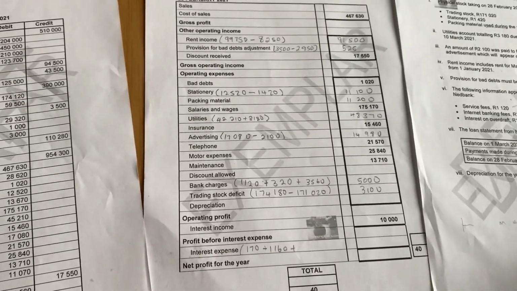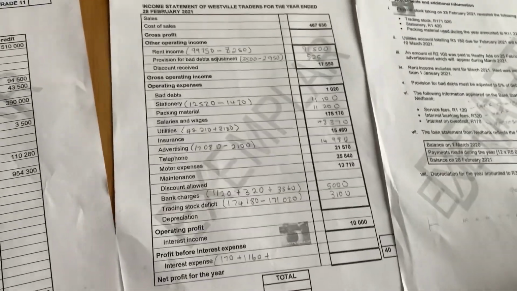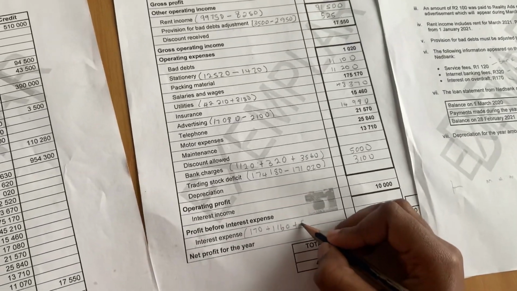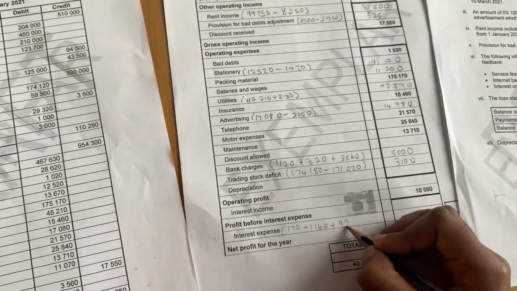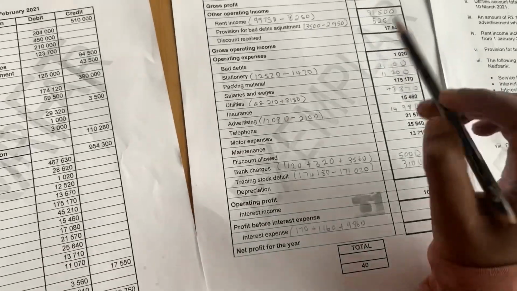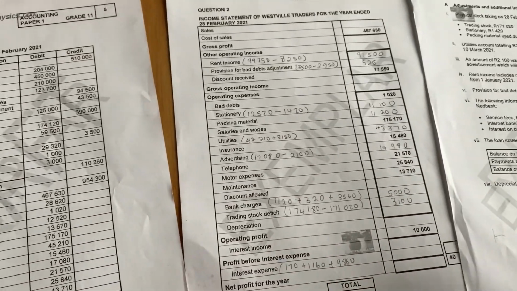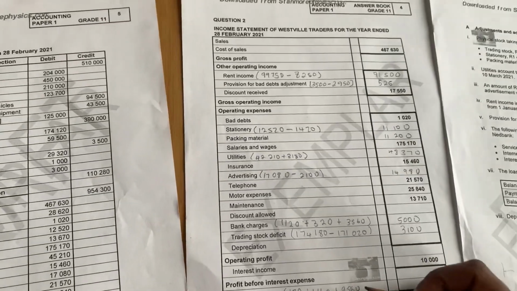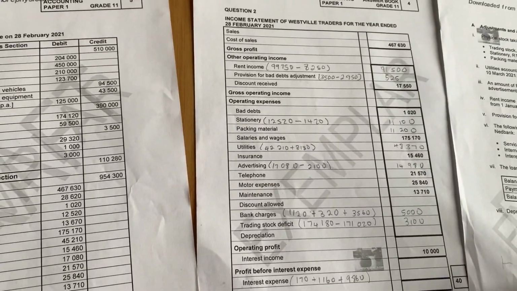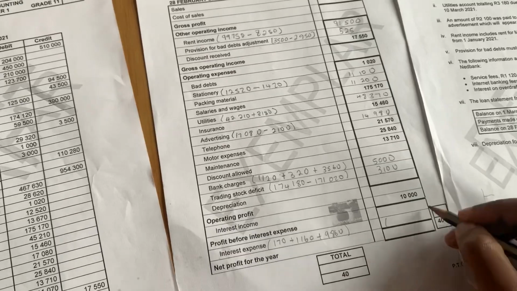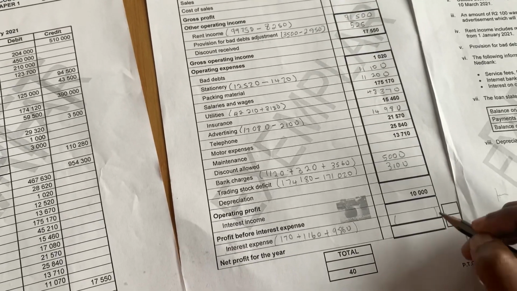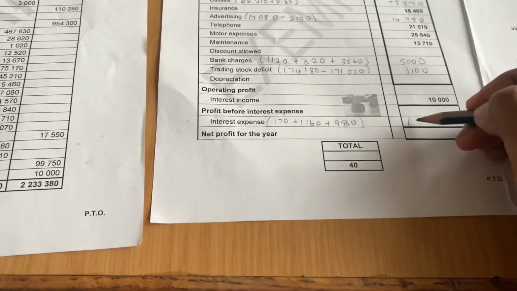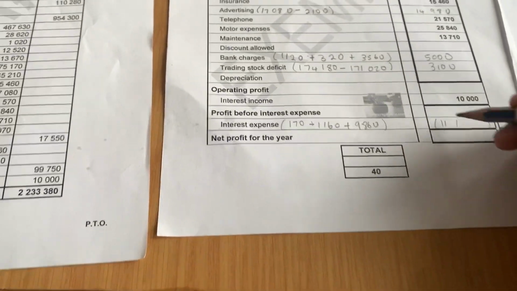If you don't understand this in detail, please check my video on calculating interest expense on loan. There's a video I posted already, so it's going to be 9,860. And for provision and for rent as well, if there's something you don't understand, there's mostly a video posted explaining it in detail. So you're going to get your total for interest expense, which is 11,119.